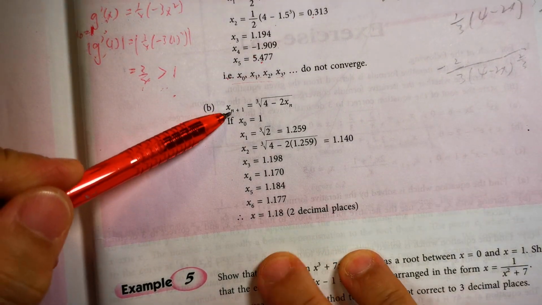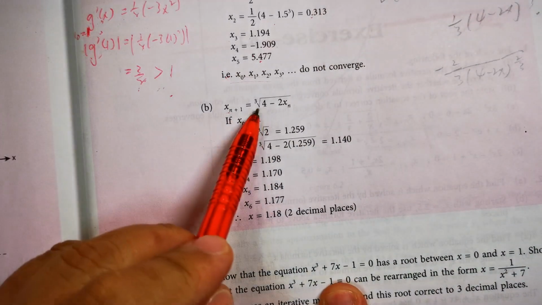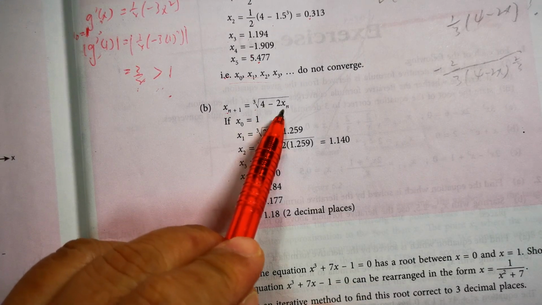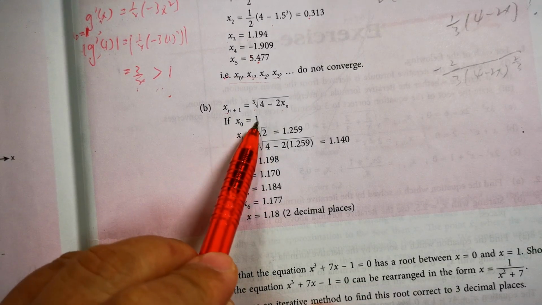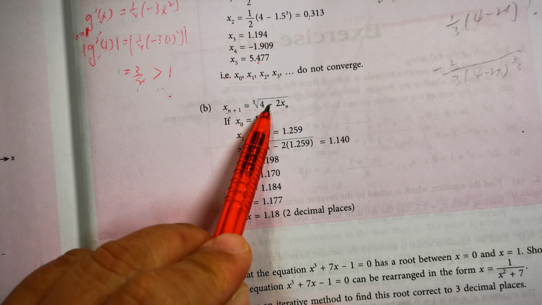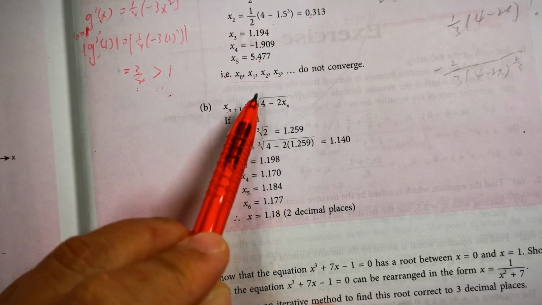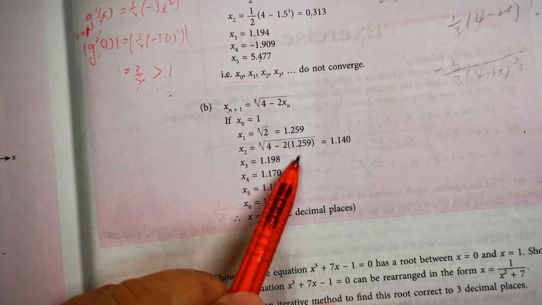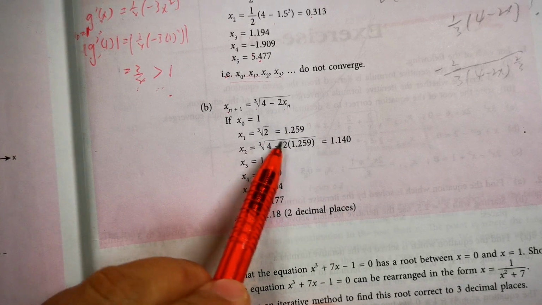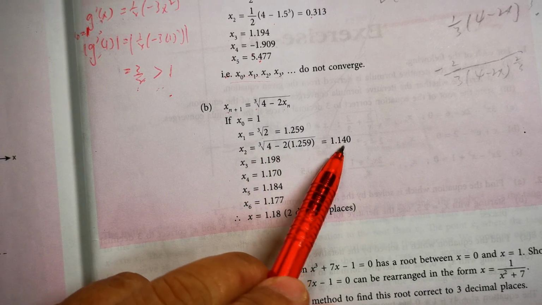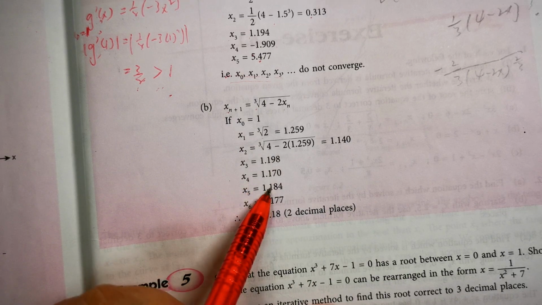Yeah, the second formula, this one, cube root of 4 minus 2x_n, right? Again, start with x naught equals 1. So sub 1 into the formula, I get cube root of 2. Then sub cube root of 2 into the formula again, I get this. Remember I said at least sub in twice. Then the third one, you can just repeat the answer.